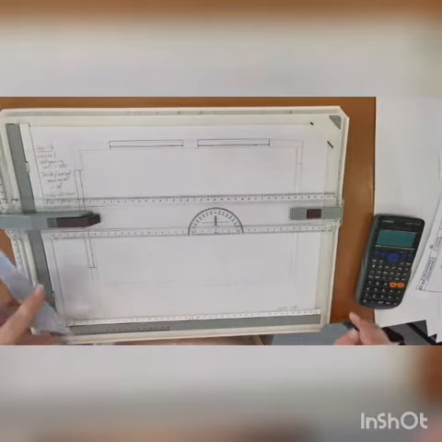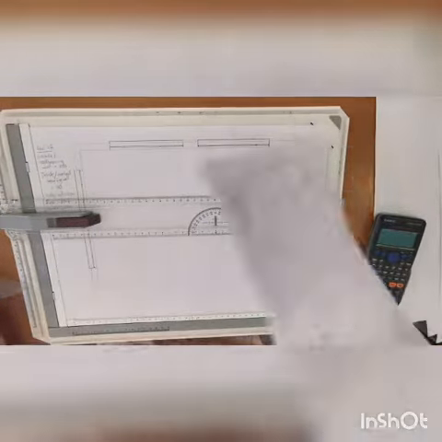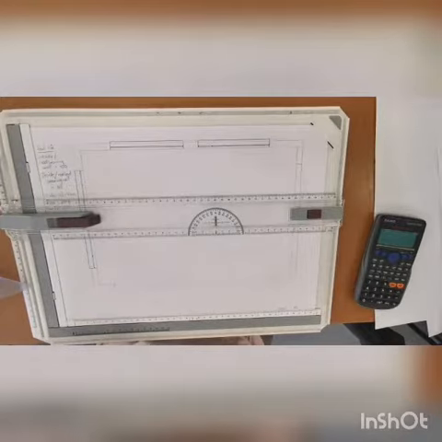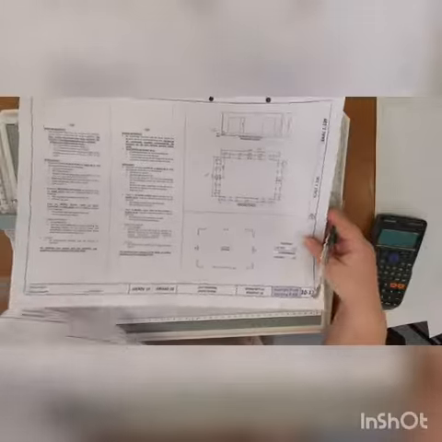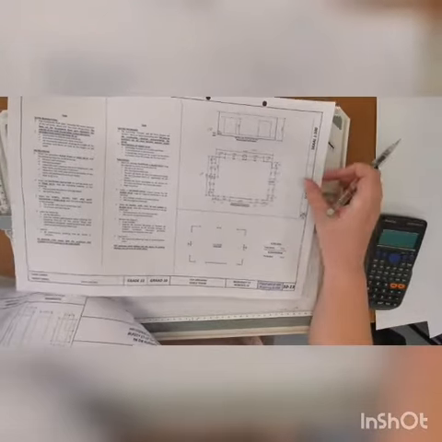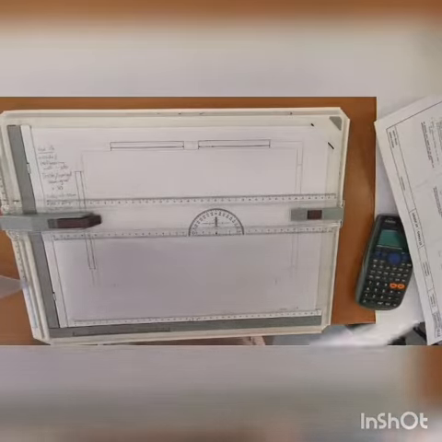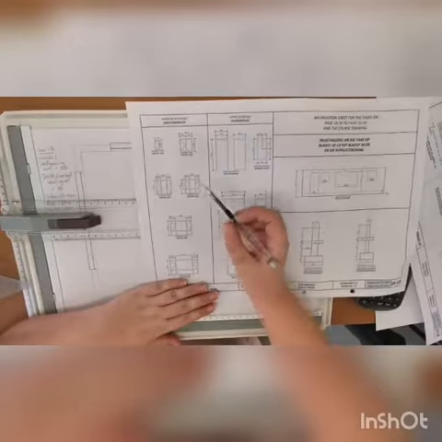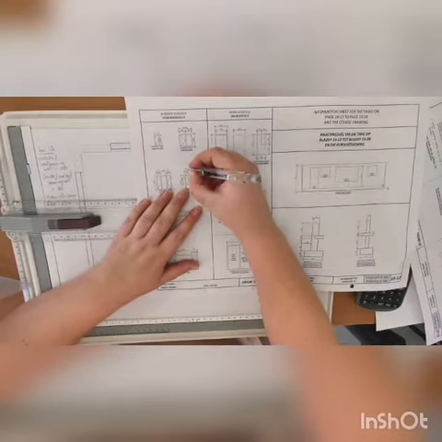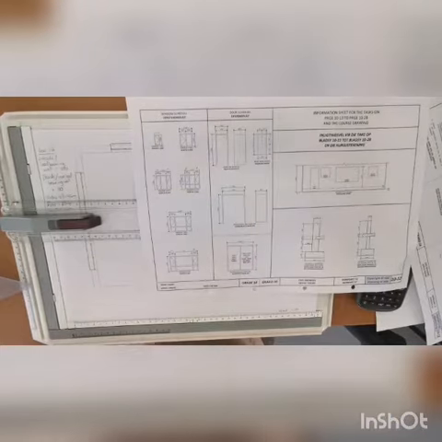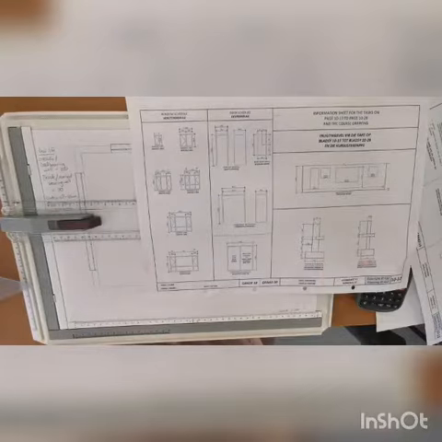Okay, then we go to the next, which says we have window 4 and window 4. Look here, window 4, again, 20 millimeter inward window frame.